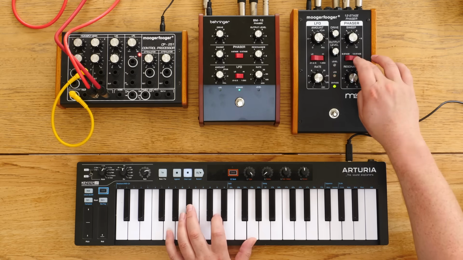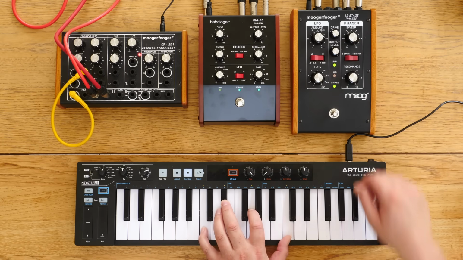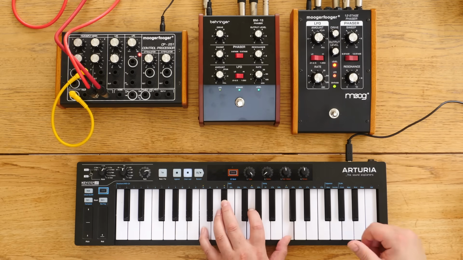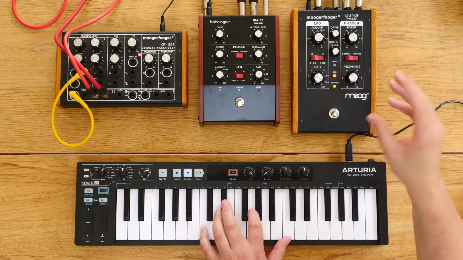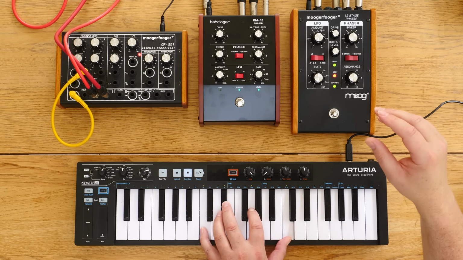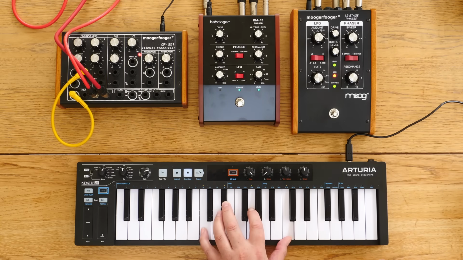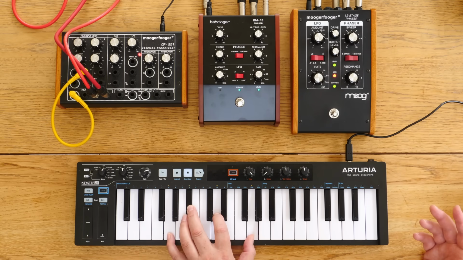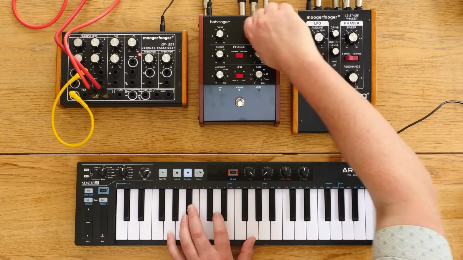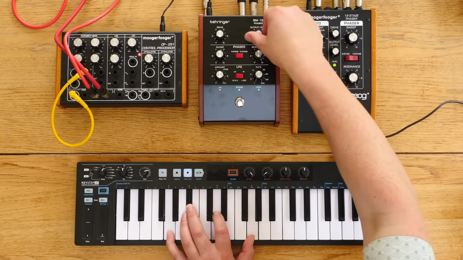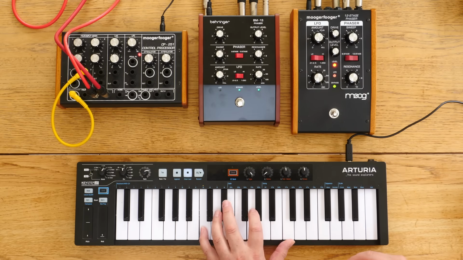Let's flick them onto 12 stage. They're really close. You've got that sort of little, I don't know, it sounds like a triplet in there or something. That's the Behringer, and this is the Moog. I've got the resonance on full on both of them just so that you can hear what's happening. And sometimes I'm hitting the keys louder on one than the other. It's not the best keyboard to do this on, I suppose.